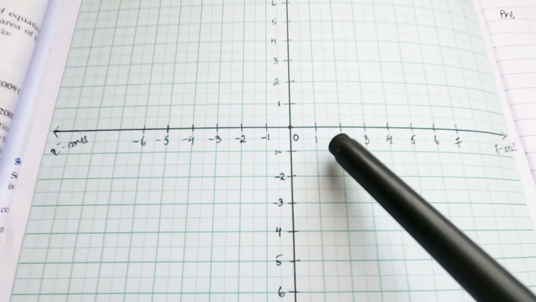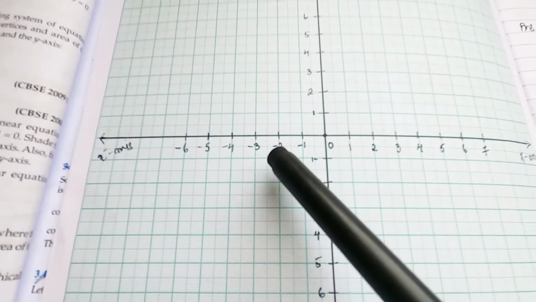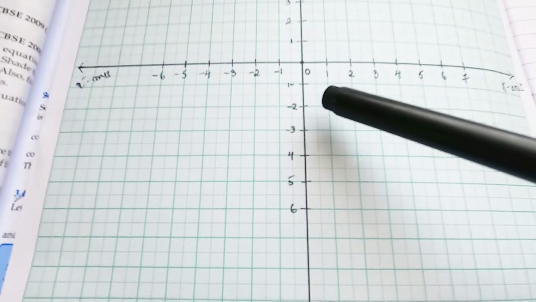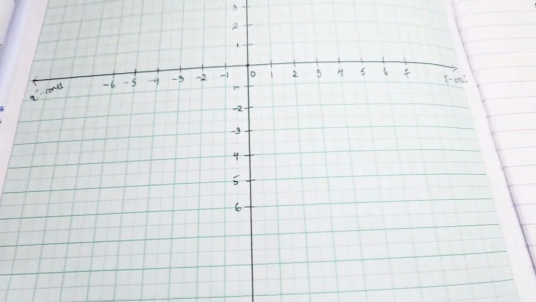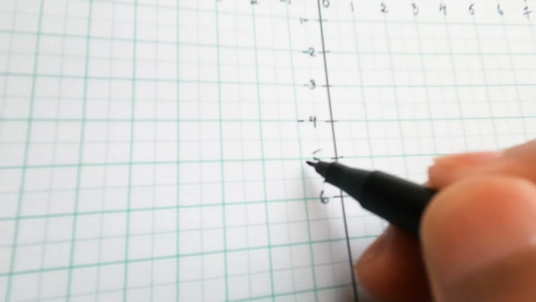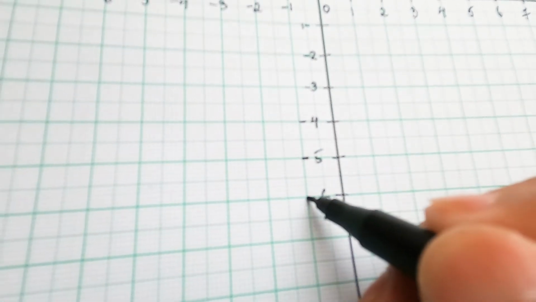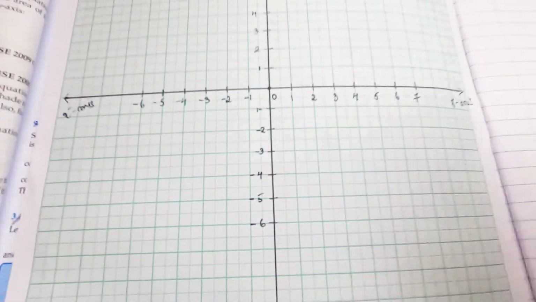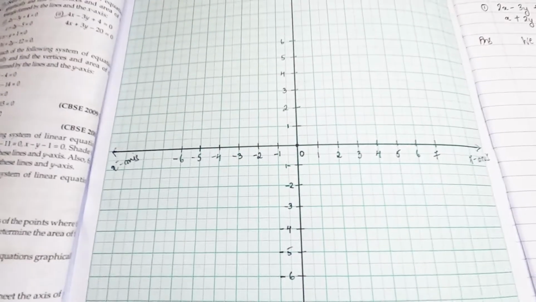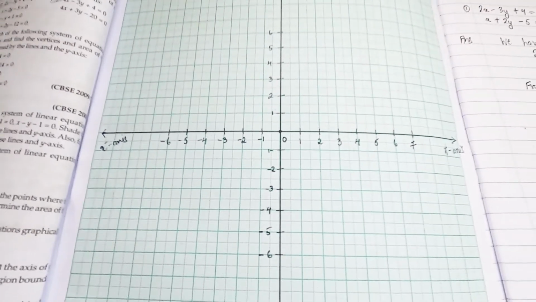Then you start numbering the x axis, the x dash axis, the y axis, and the y dash axis. All right, I forgot to mention here, this is -4, -5, -6. So after doing all this, we are now ready to find out the points.